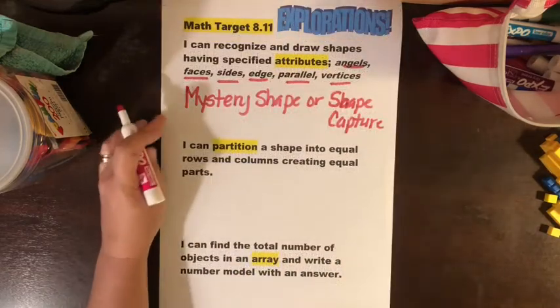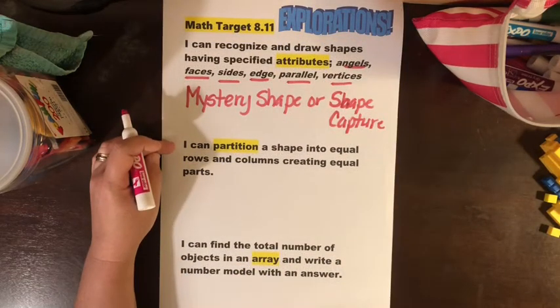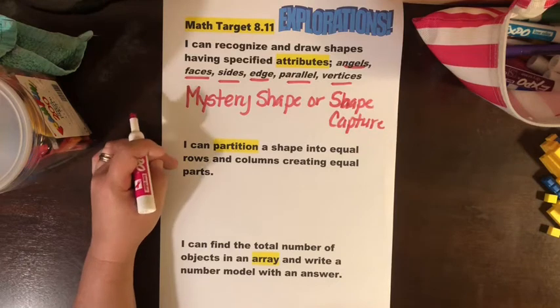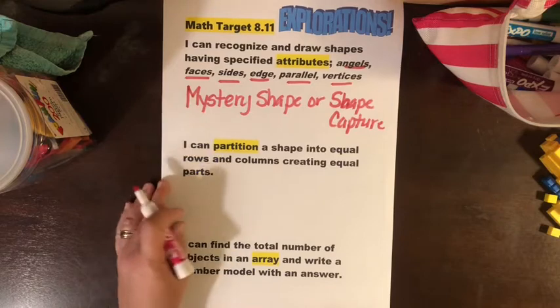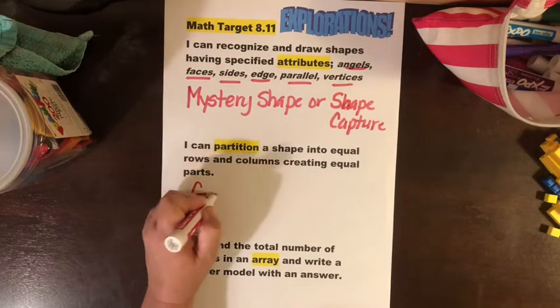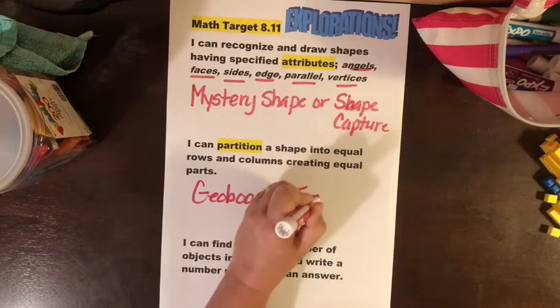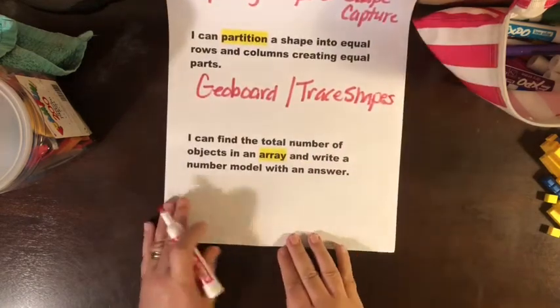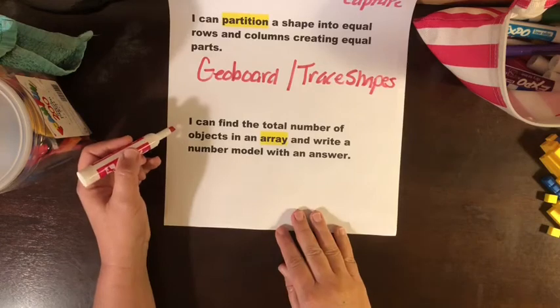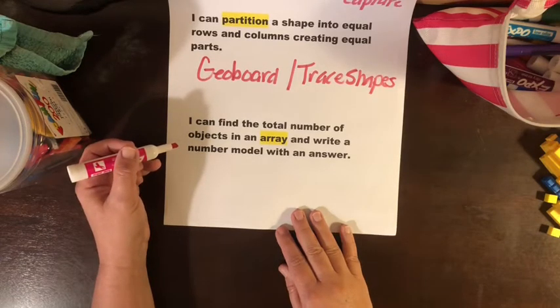Okay. Next target is going to be I can partition a shape into equal rows and columns, creating equal parts. And this is going to be either with a geoboard, if you have one at home, or you're going to be tracing shapes. And then the last target is I can find the total number of objects in an array and write a number model with an answer.